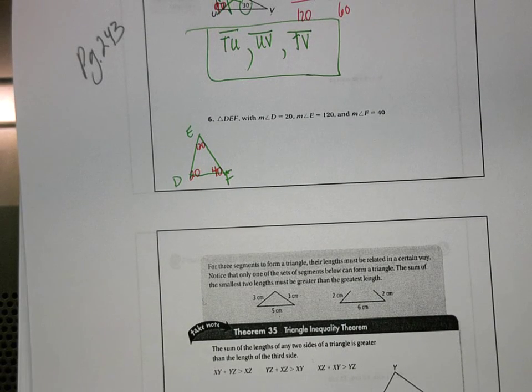I'm going to give out candy to the first 3 that get it correct. 1, 2, 3. Okay, hold on. Okay, let's see if you got it. Good. The first 3 that put them up.